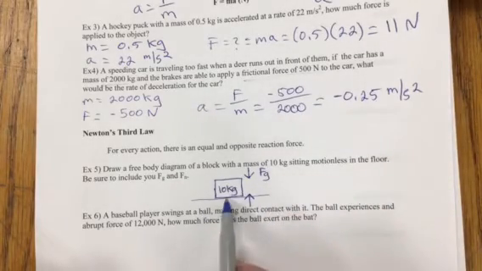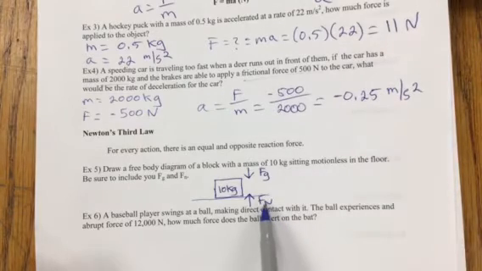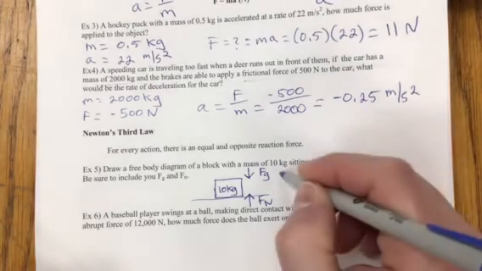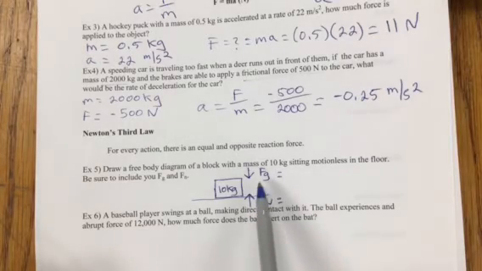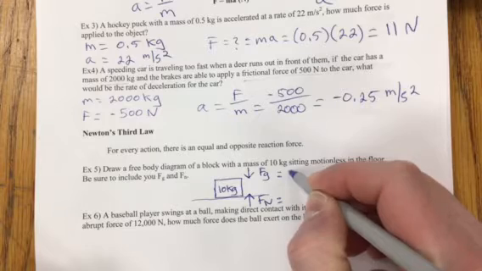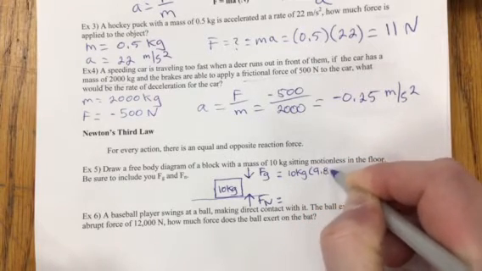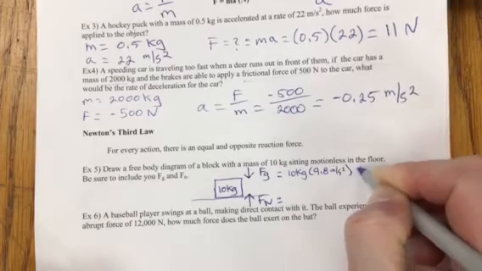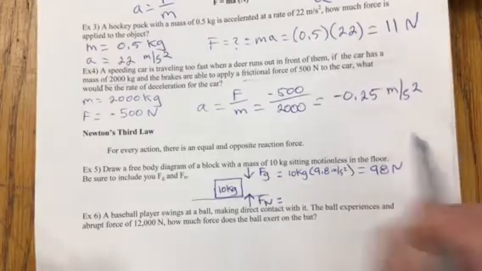Since this object's sitting on the ground, we know that the force pushing back up is equal and opposite. So this would be considered the normal force going up this way. Now, if I wanted to get specific with this, I could actually determine what these forces are numerically. We know that force is equal to mass times acceleration. We know in this situation the mass of the block is 10, and the acceleration of gravity on Earth is 9.8 meters per second squared. So if I multiply this out, this is going to give me 98 newtons.